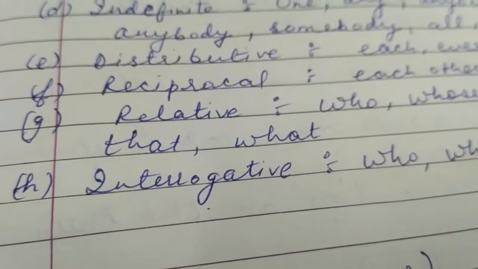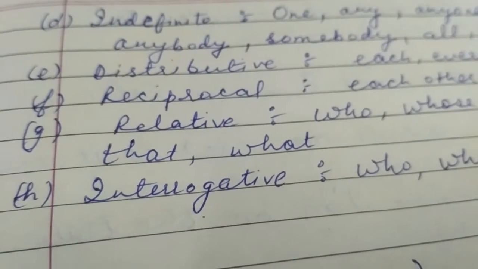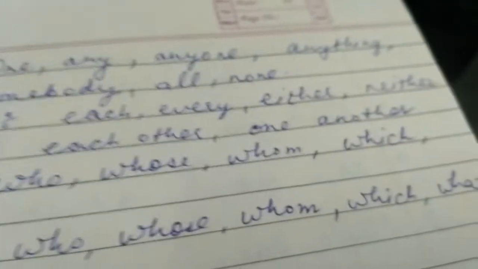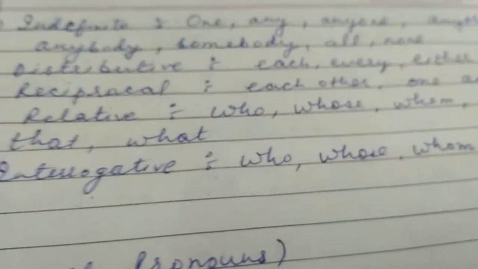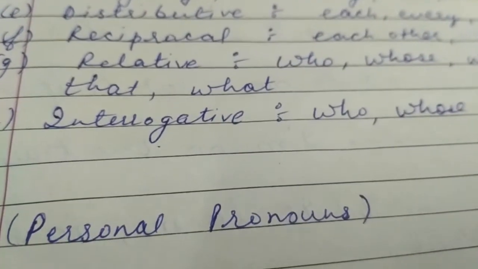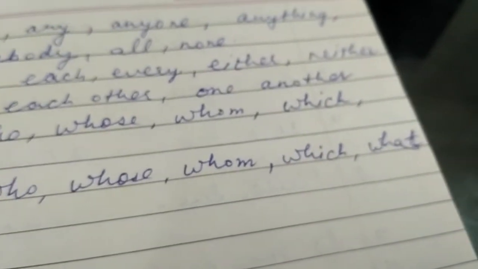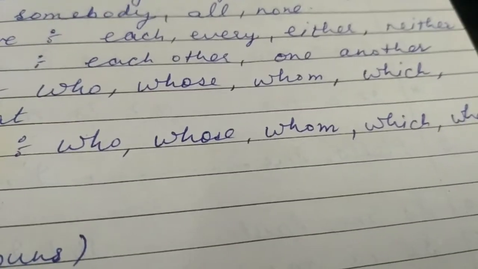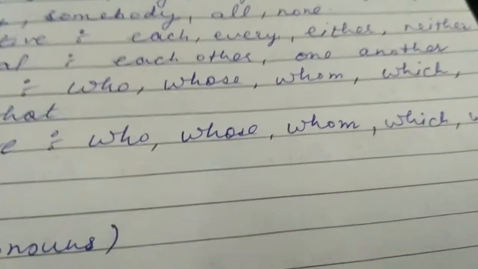Relative means which tells the relation, or which joins, like a conjunction, but it is not a conjunction: who, whose, whom, which, that, what. These are relative pronouns. Interrogative pronouns: who, whose, whom, which, what. The pronouns which we use to ask questions are called interrogative pronouns.